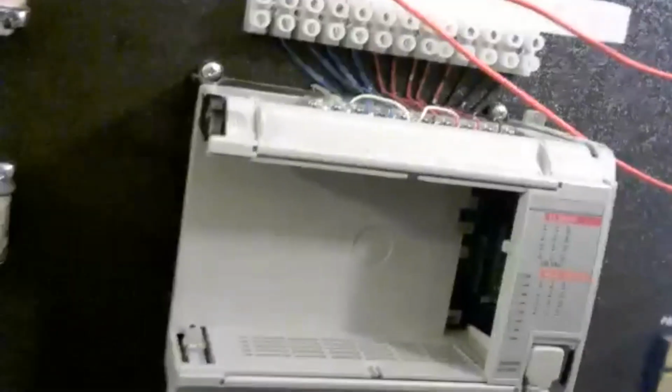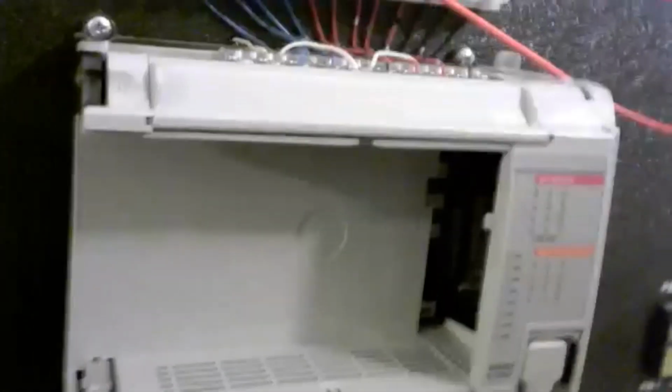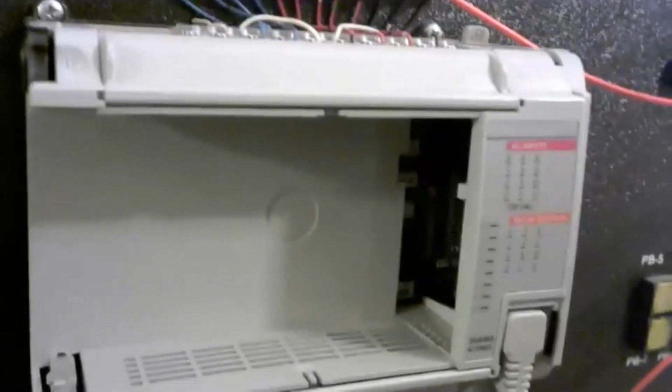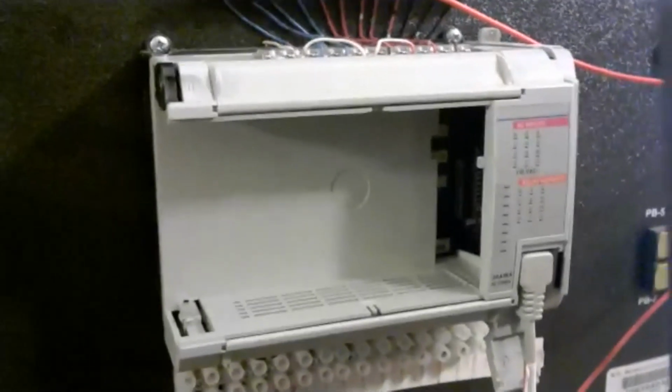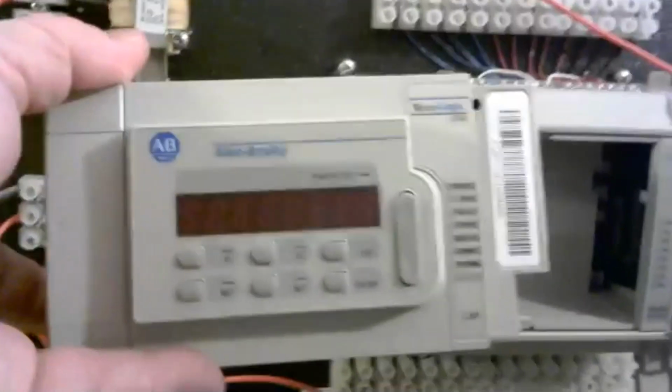So this is the brain right here. That's the CPU. The rest of it is the input and output section with the power supply built in. So if something goes wrong with this PLC, if you have an input fail, you can't fix it. You have to replace the whole chassis, or the whole brick. But the CPU can be pulled out and saved.